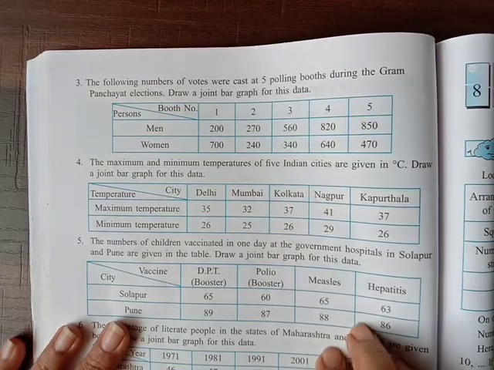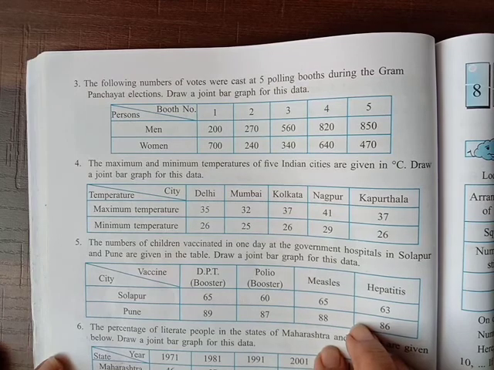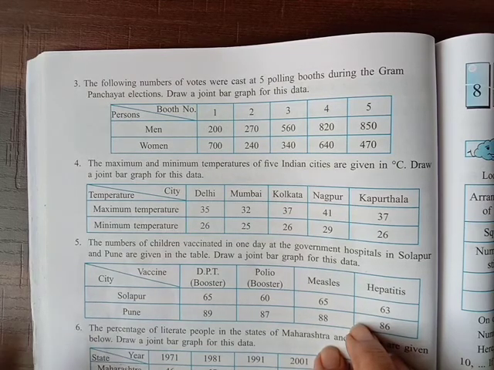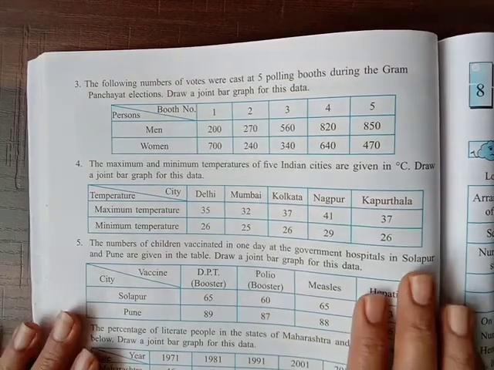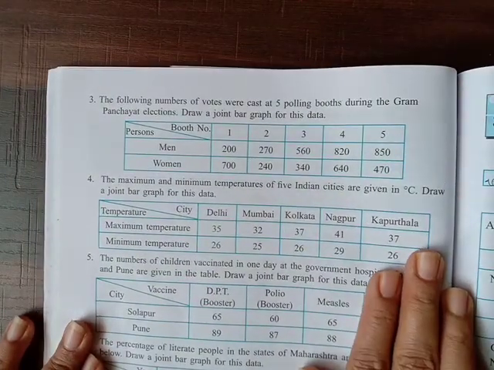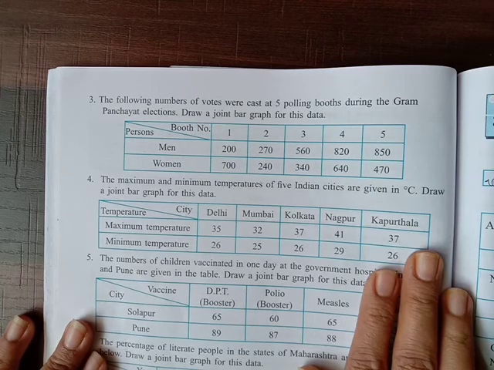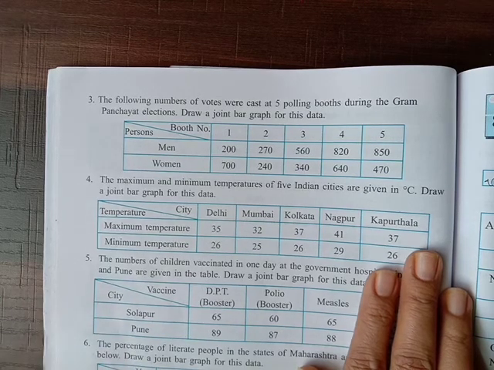Now see students, while drawing the first two graphs, I started with drawing the x-axis and y-axis. That means we have seen it in detail. So this time I am going to show you directly the graph which I have drawn and I will explain how to draw it, so that we can finish at least two questions at a time. Okay, so first question, let's see.